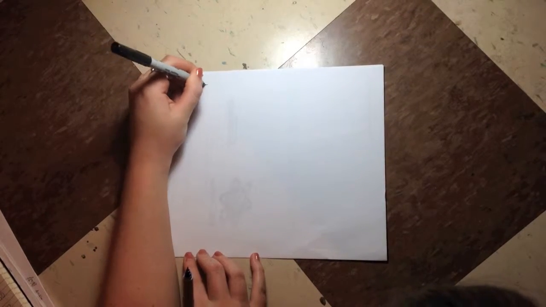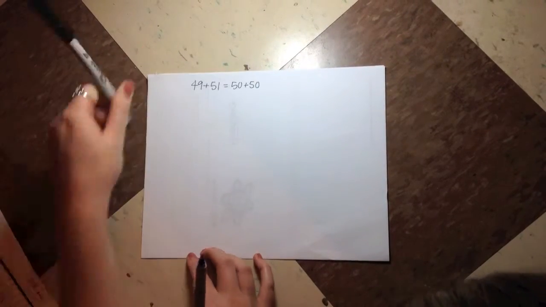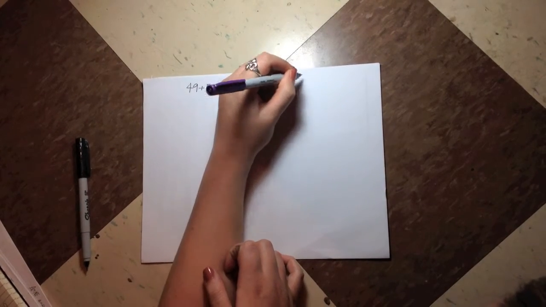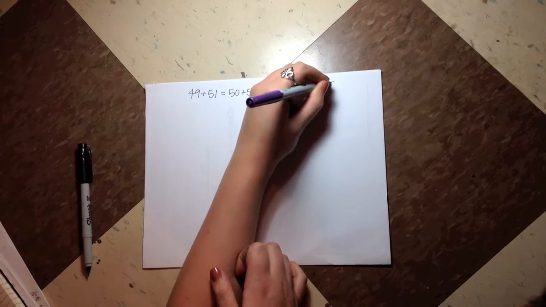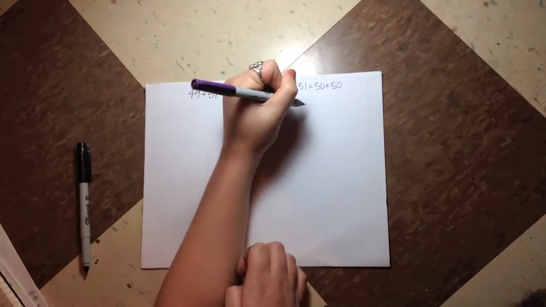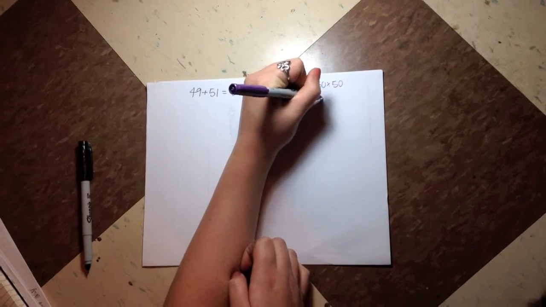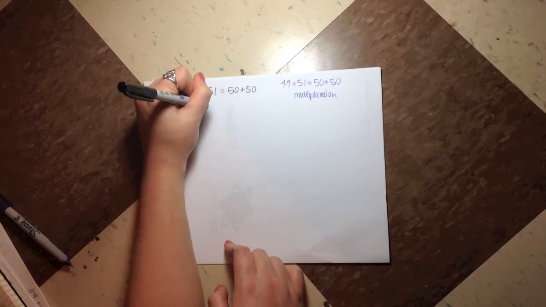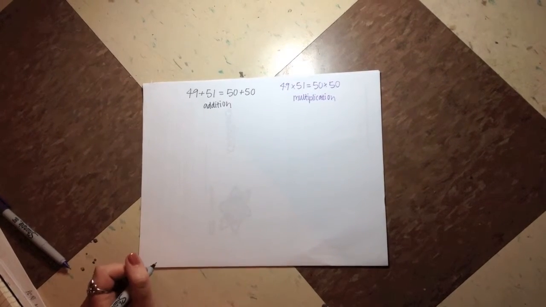A student asks, 49 plus 51 equals 50 plus 50. So, is it true that 49 times 51 equals 50 times 50? Well, you have the same numbers, but you're using different operations. One is multiplication, and the other is going to be addition. In addition, you're just adding the given numbers.